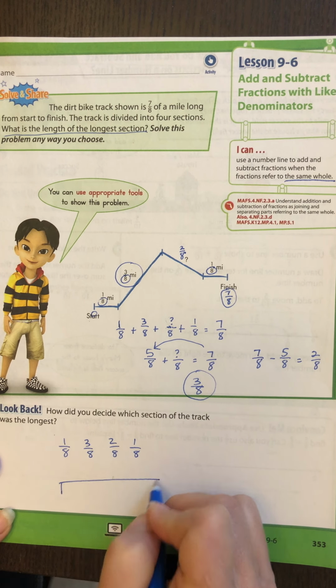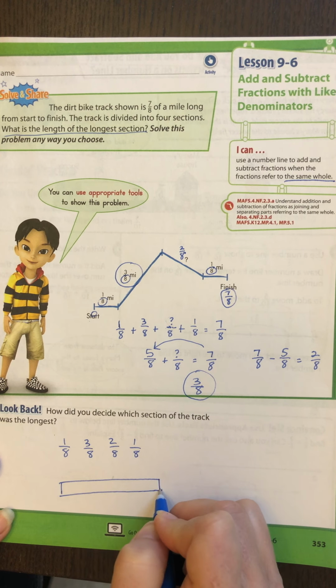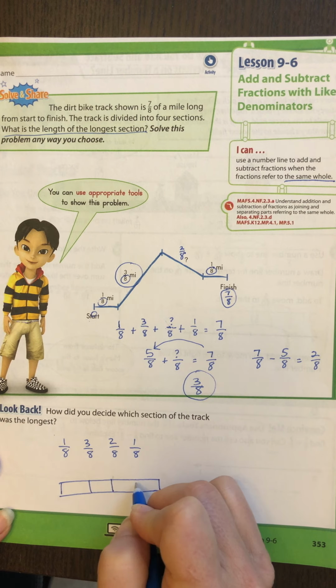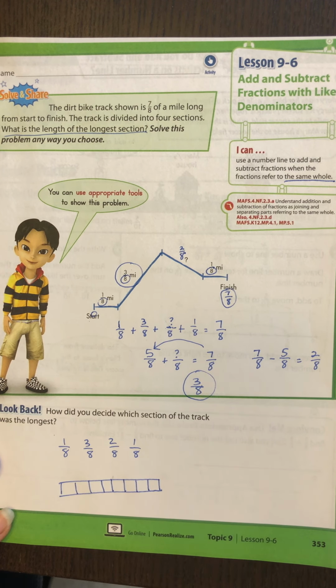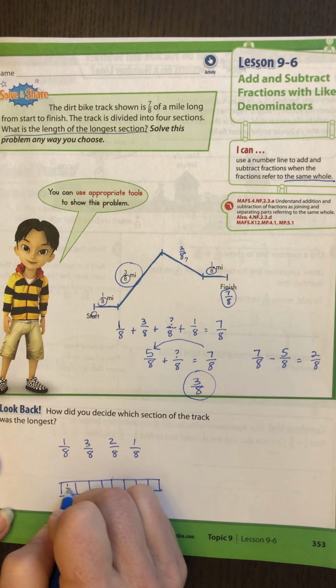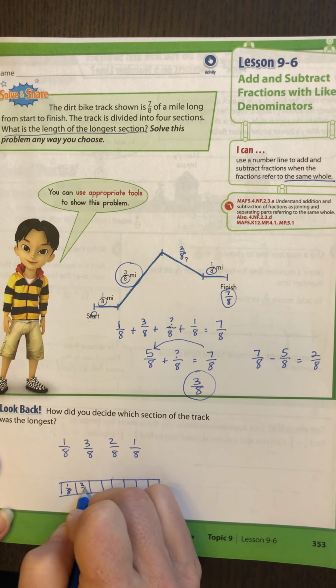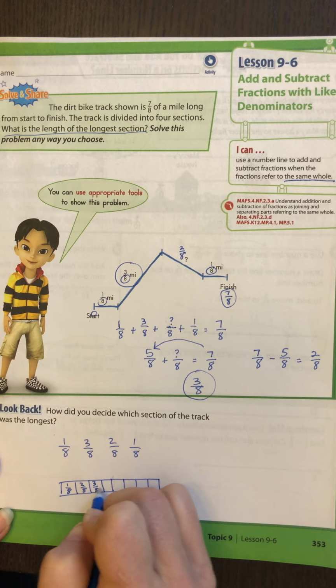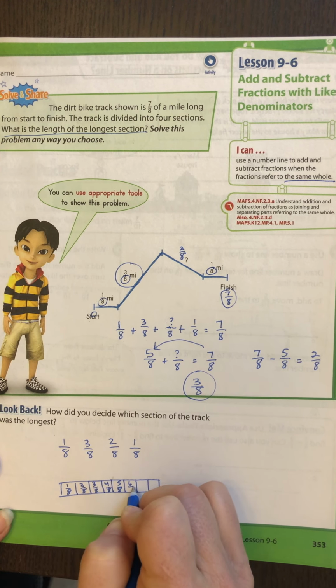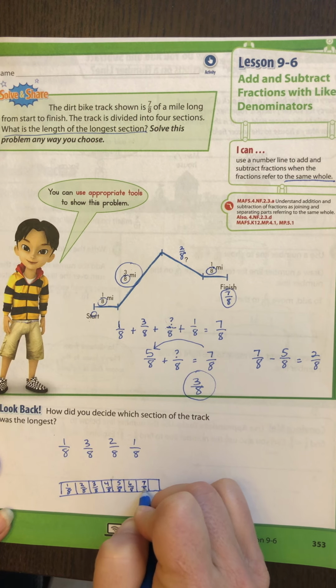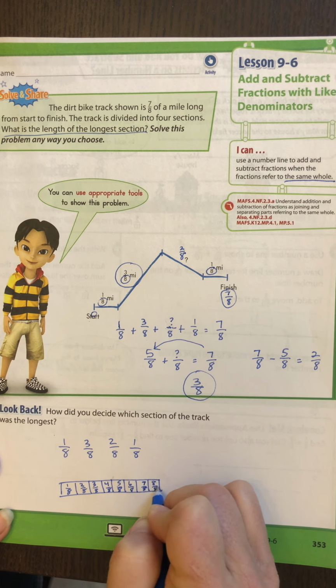If we are not sure, we look at a picture of that. And again, here are eighths. 1/8, 2/8, 3/8, 4/8, 5/8, 6/8, 7/8, 8/8.